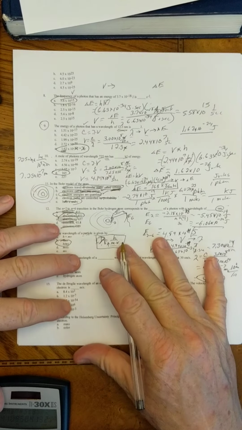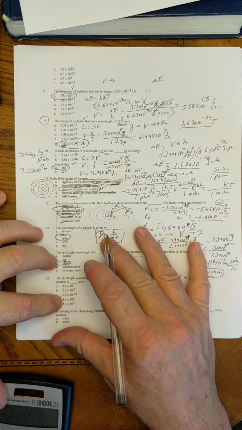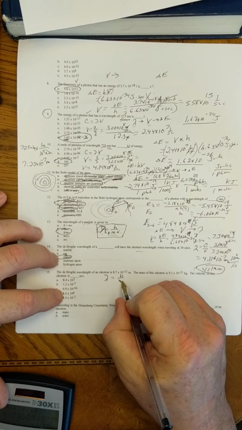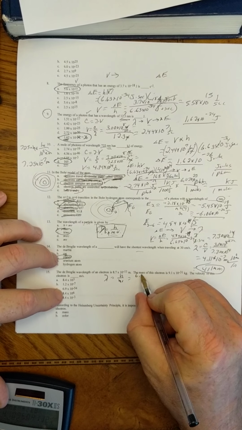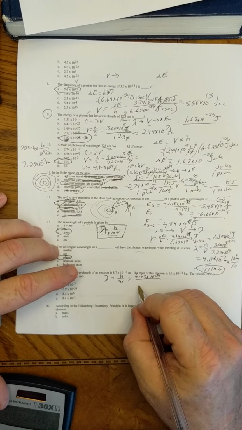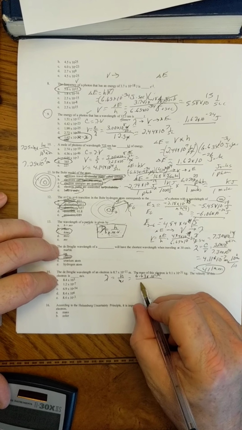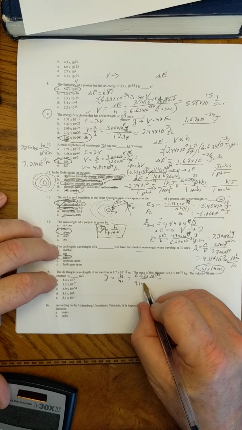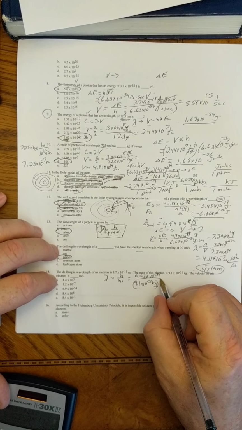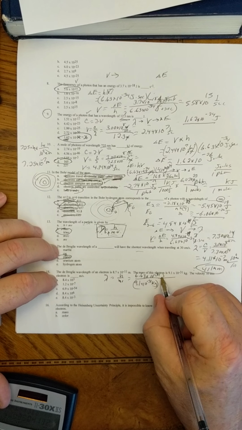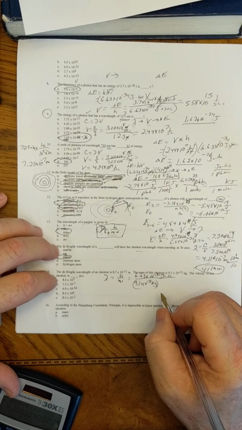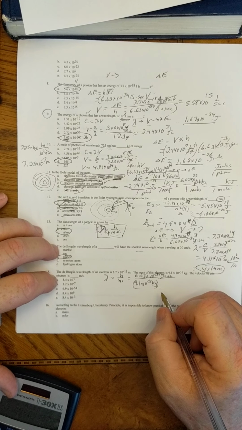Okay, they're just going to ask you to plug in here. So wavelength equals h over mv. So 6.63 times 10 to the negative 34th divided by the mass, which is 9.1 times 10 to the negative 31 kilograms. That's your SI unit. Keep it in there. This is going to be joules.